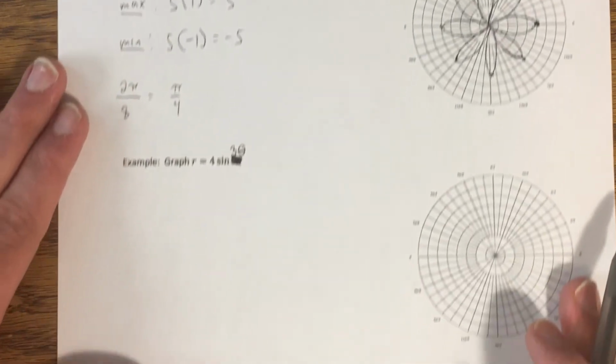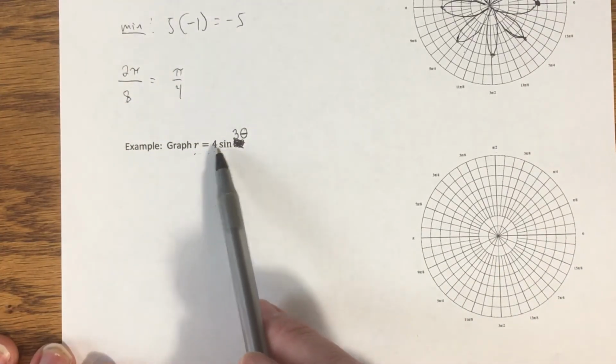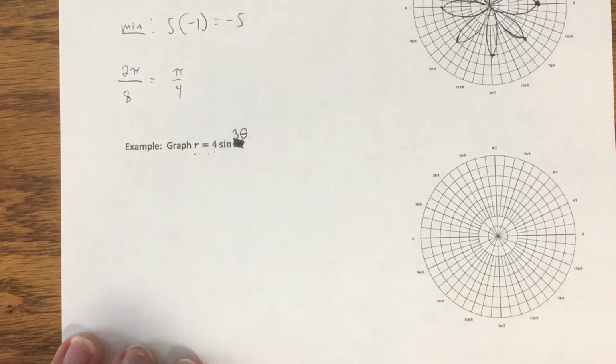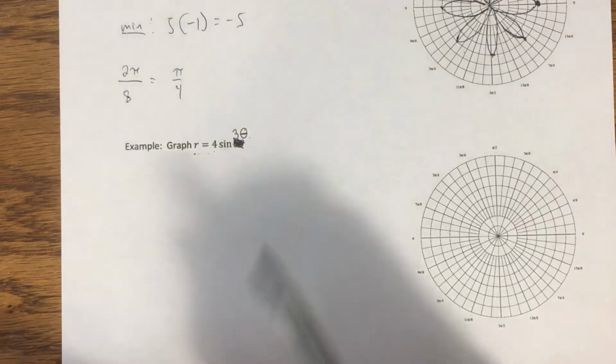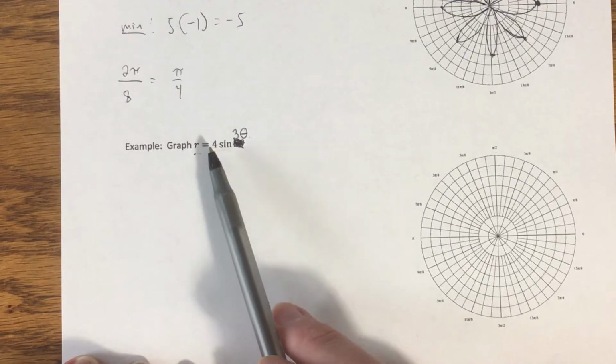That's going to be the same thing that happens in this example down here. The graph of r equals 4 sine of 3 theta. Because 3 is an odd number, like we said before, we're going to have a total of 3 petals, and each one is going to have a length of 4.